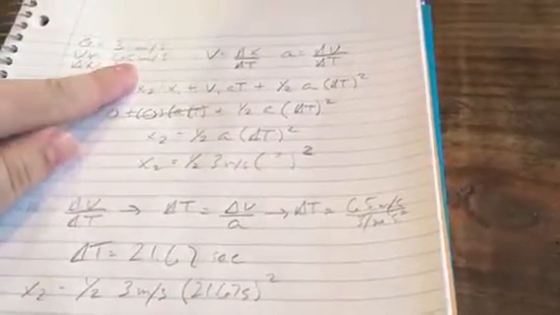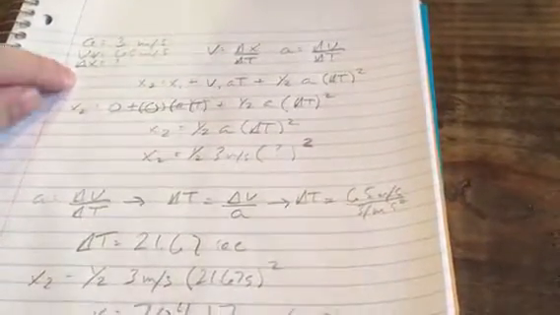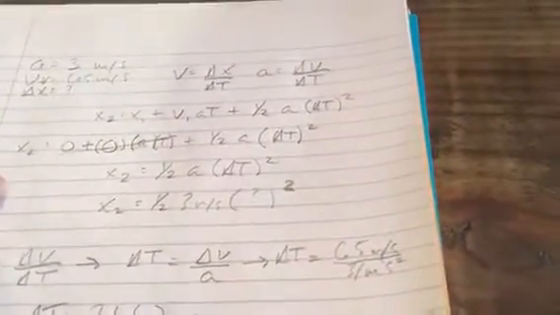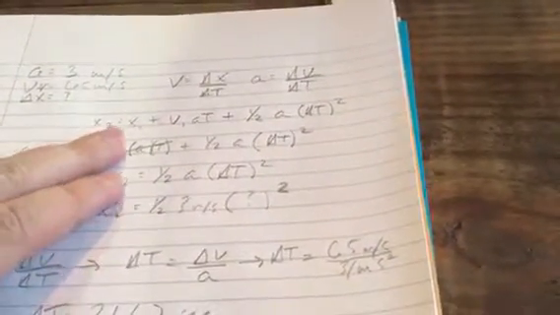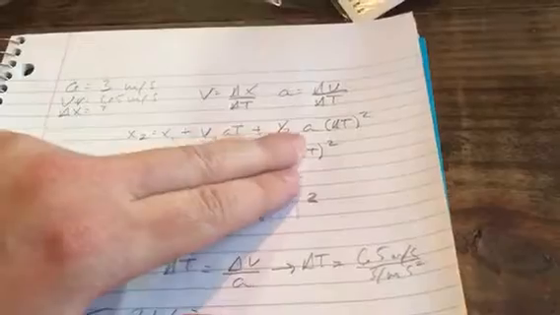So, of our variables, we have an acceleration, we have a final velocity, and we're looking for a distance, or a delta x. These are the formulas that we'll be using. And of these formulas, the most useful one is going to be right here. x2 equals x1 plus initial velocity times time plus 1/2 a times delta t squared.